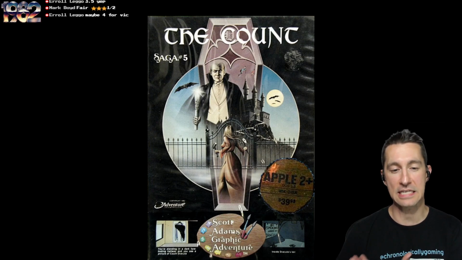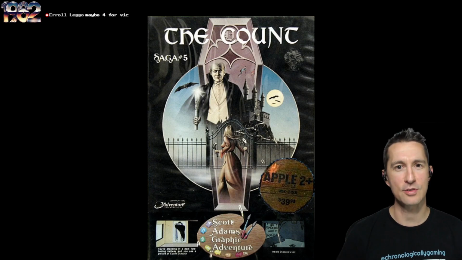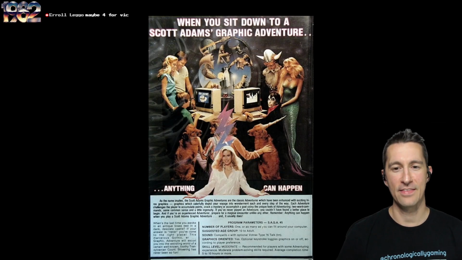This is like the exciting release of the latest graphic adventure game, The Count. They redid the front of the box, got some really nice artwork and examples of the screenshots because the graphics in the game were pretty good. And then the ad you would have seen in magazines at the time. When you sit down to a Scott Adams graphic adventure, anything can happen. Scary. Oh wait, that kid's the Count. Yes, he turns into the Count.